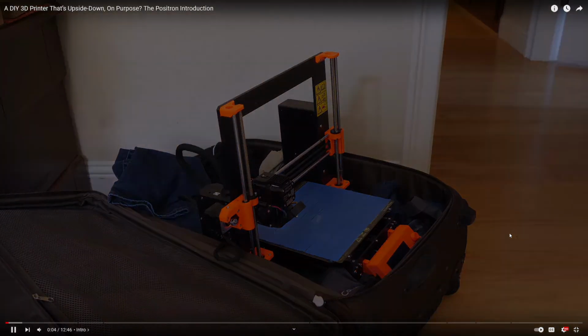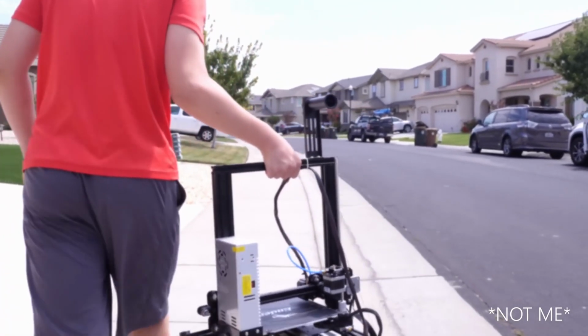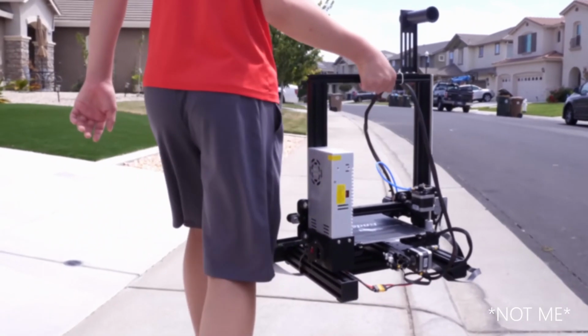Take your 3D printer to work or school. For anyone who has tried that, you'll know that it is a massive pain to do so.